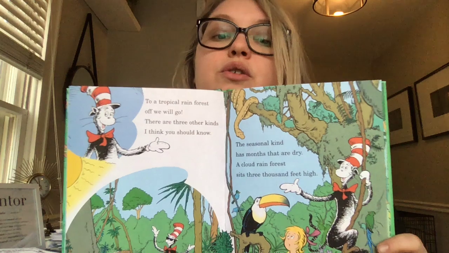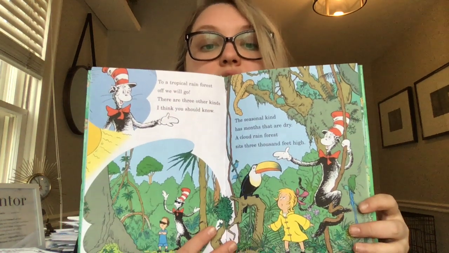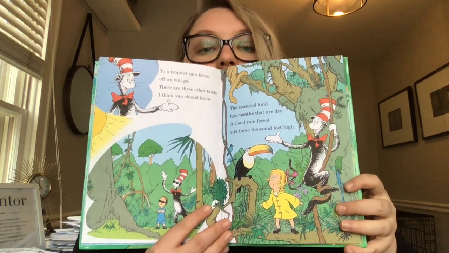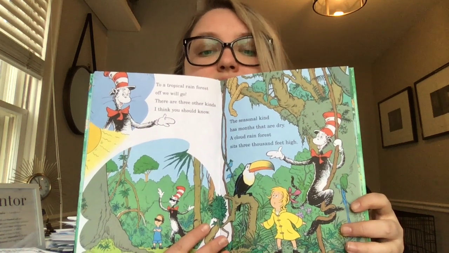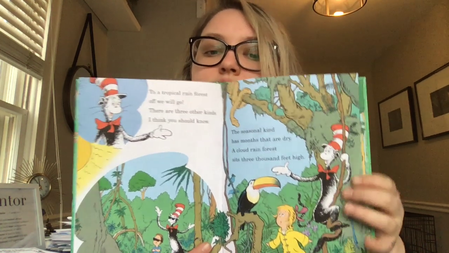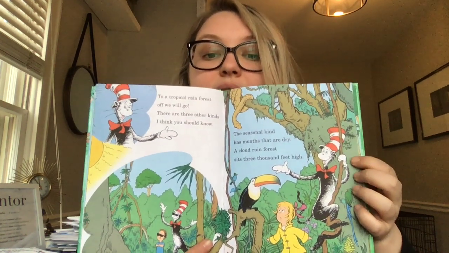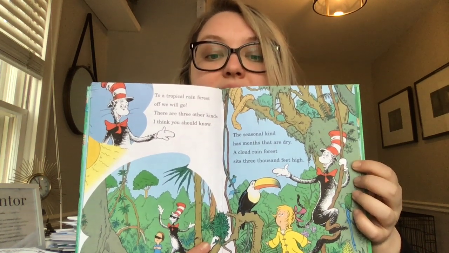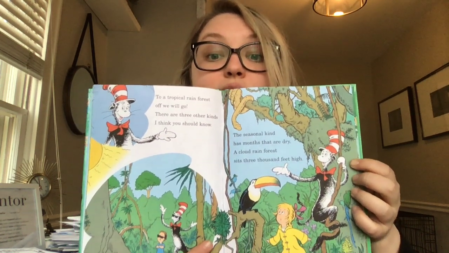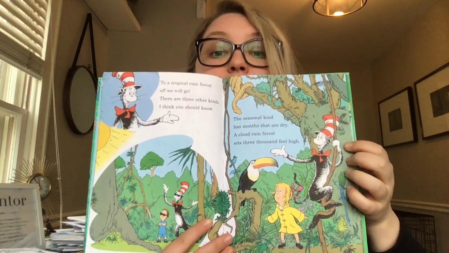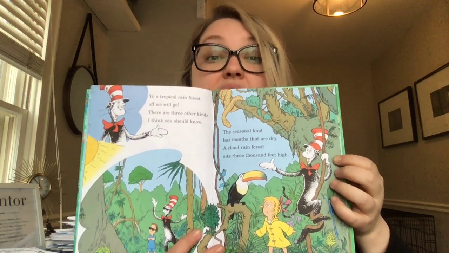To a tropical rainforest, off we will go. There are 3 other kinds I think you should know. The seasonal kind has months that are dry. A cloud rainforest sits 3,000 feet high.